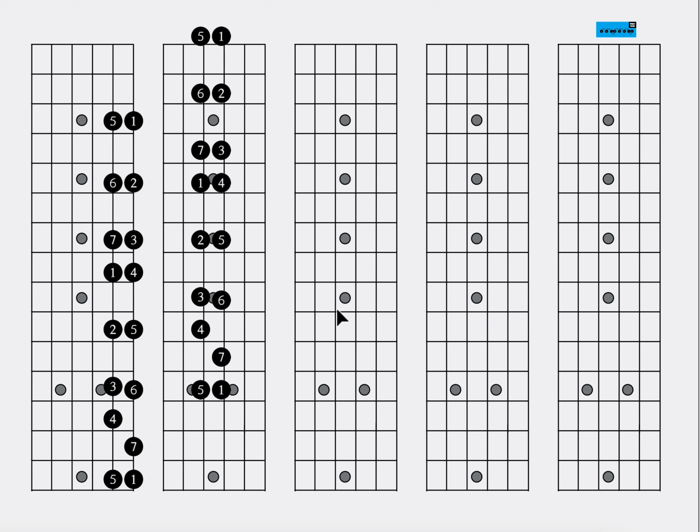We have a G on the A string right here. I'm going to run out of space, but I will take it here. And obviously most guitars go higher than 15 frets, so you'll have these options right here.